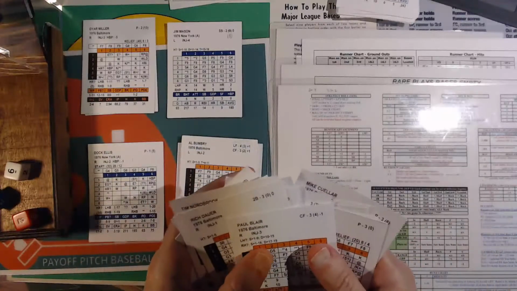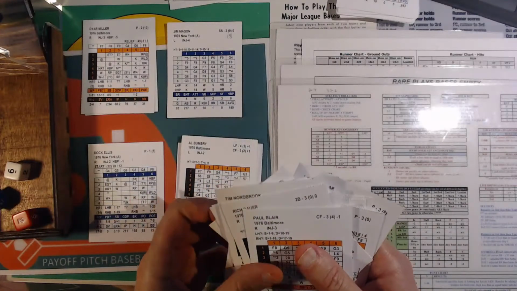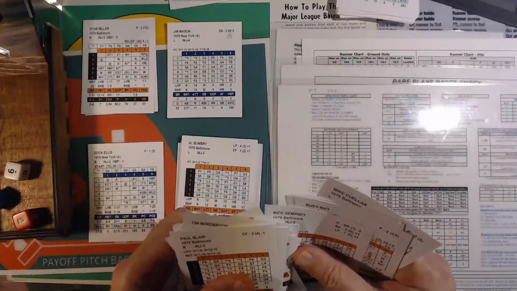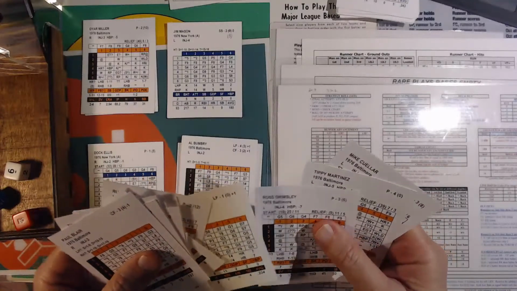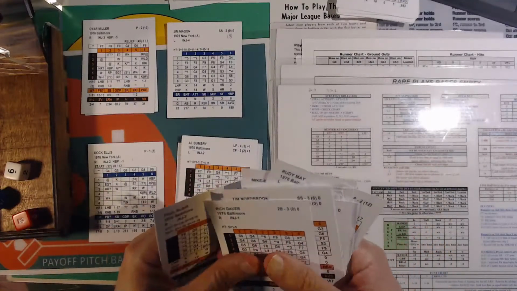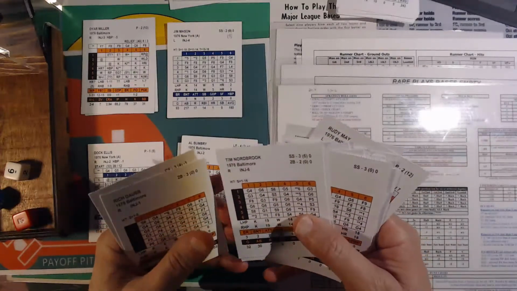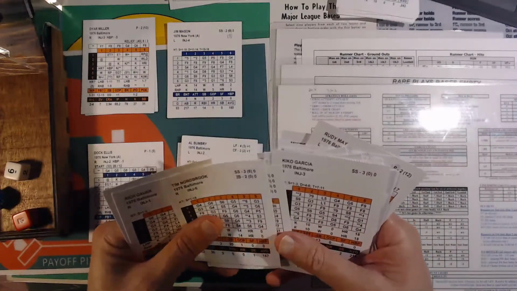So Paul Blair is going to run. We just don't want anybody to clog. Oh, he's not even very fast. Let's look for somebody a little bit faster than Paul Blair. Holy smokes, he's only a 2 base runner. Let's see, who else do I have here? Harper, Nordbrook. Tim Nordbrook's a 3.